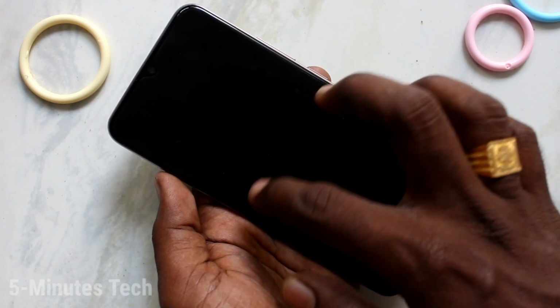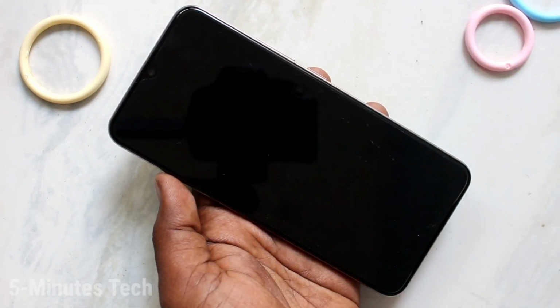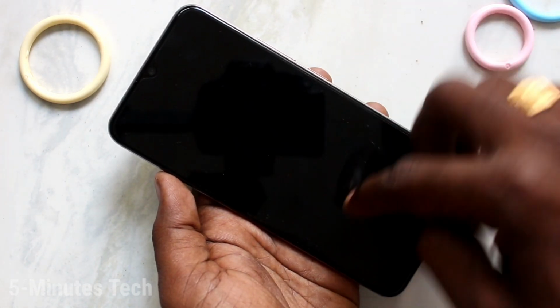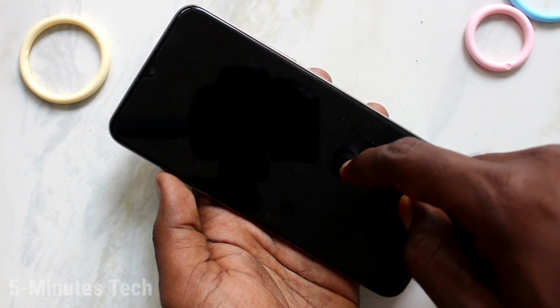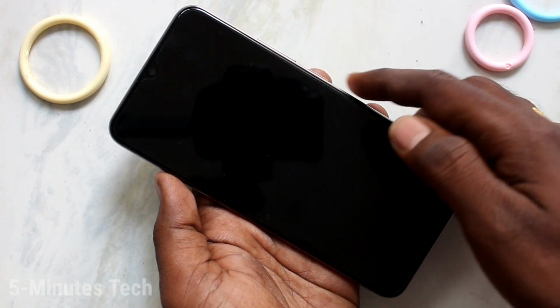If you draw from left to right or right to left, next song will be selected. For next song, draw left to right. For previous song, draw right to left.